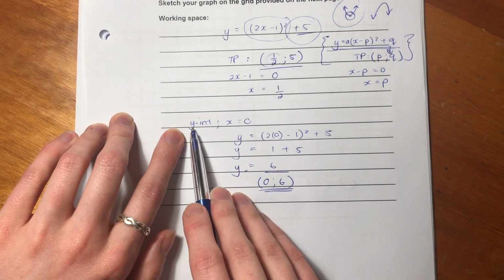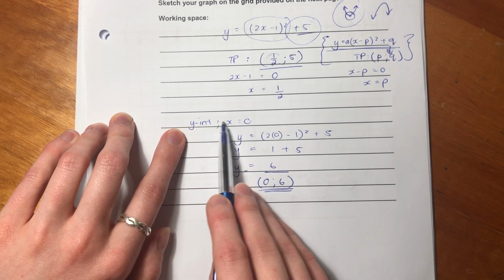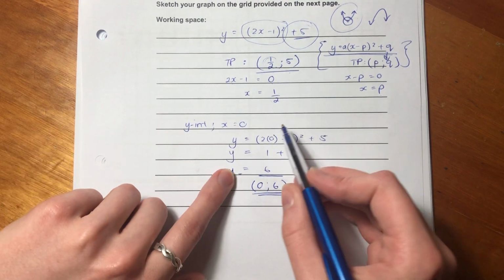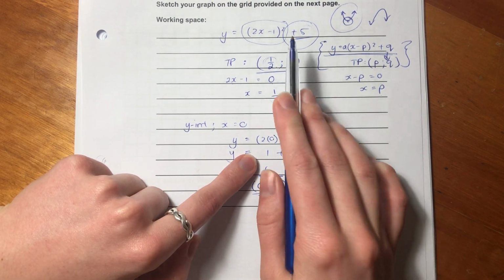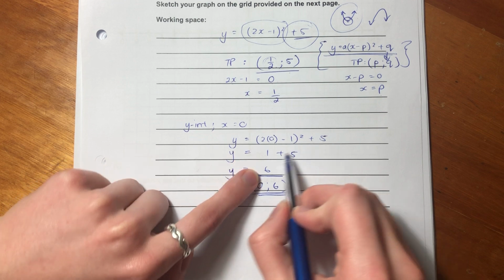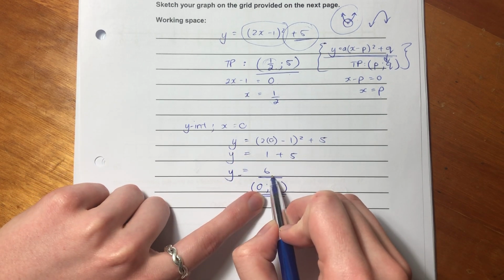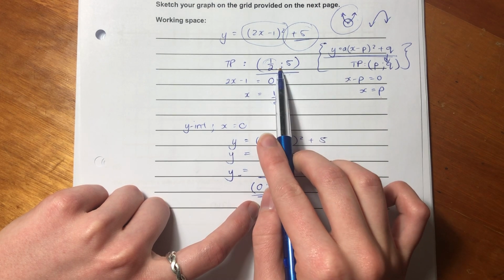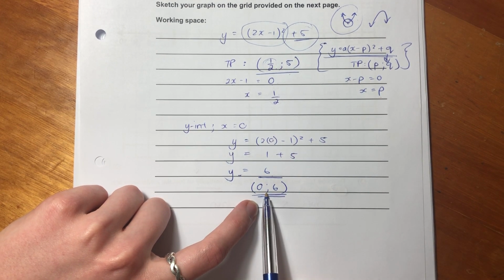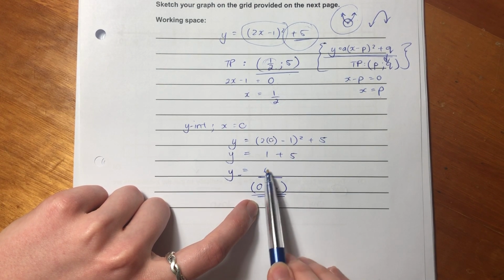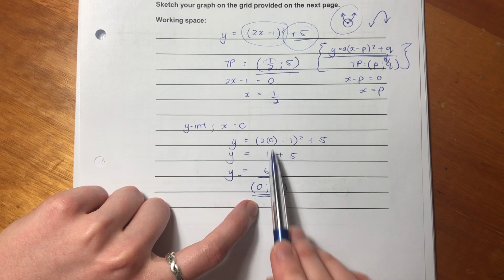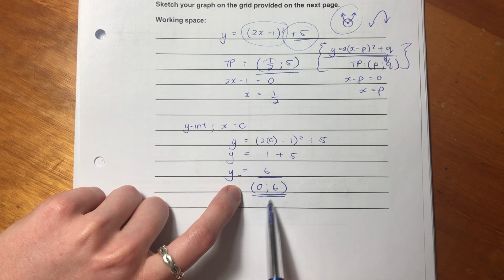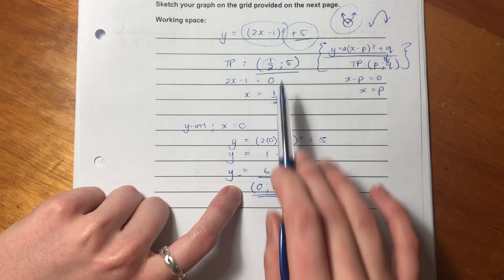Then, here, it says y-intercept, right? We have x equals 0. So I literally just substituted 0 wherever x was in the equation. Solved, and I got y equals 6. Okay, so we now have 2 points: the turning point and the y-intercept. Remember the y-intercept, you get one answer here, but it's where x equals 0. So remember, it gives us another point on the graph. So we have 2 points.